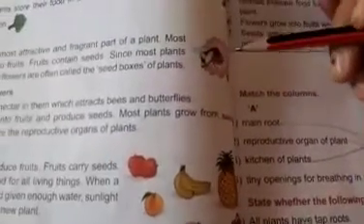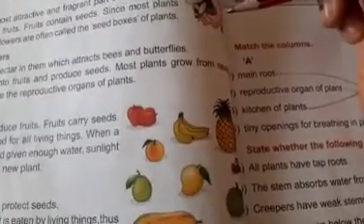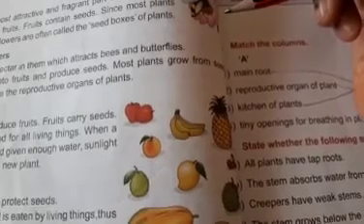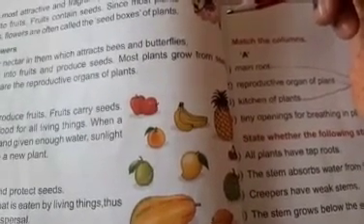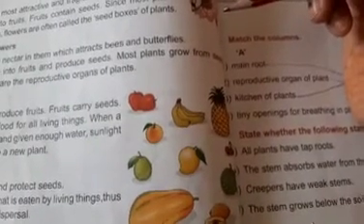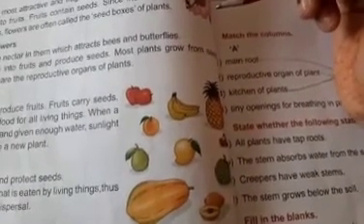Now see flowers. A flower is the most attractive and fragrant part of a plant. Most flowers grow into fruits. Fruits contain seeds, since most plants grow from seeds.